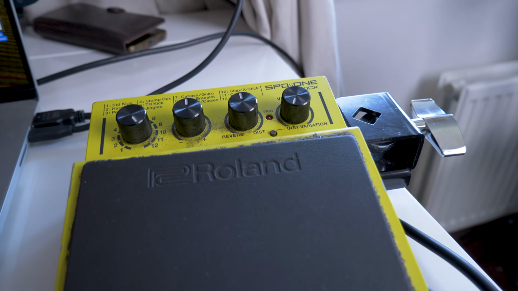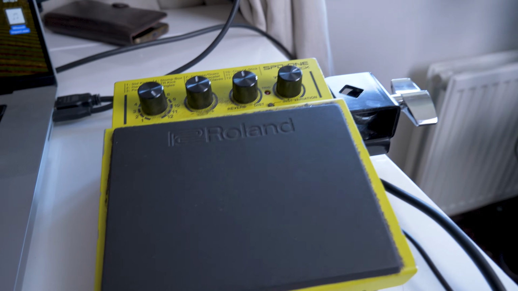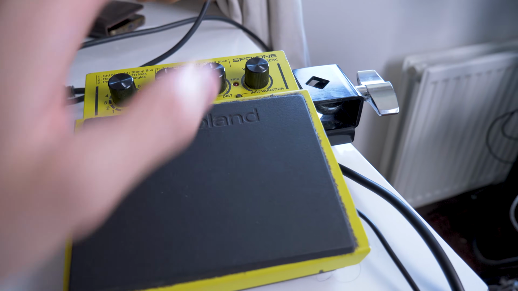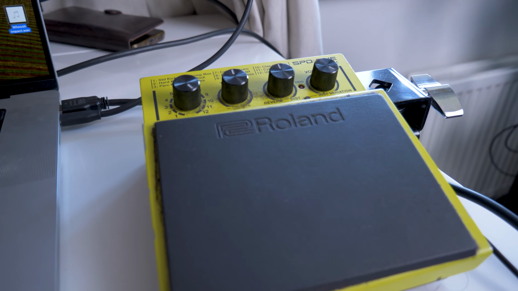And we're just going to try that out. We should get a nice whooshy sound now if I turn the volume up. There we go. And that's all you need to know to add your own sound to a Roland SPD One.